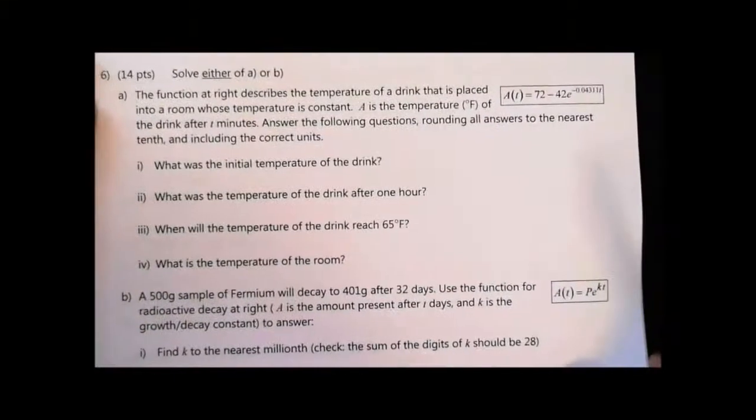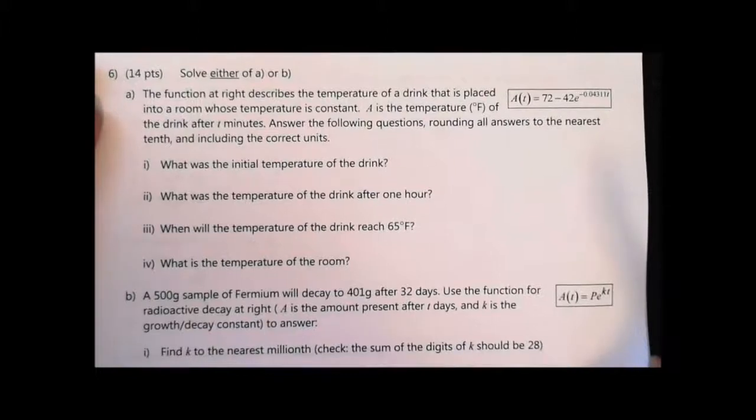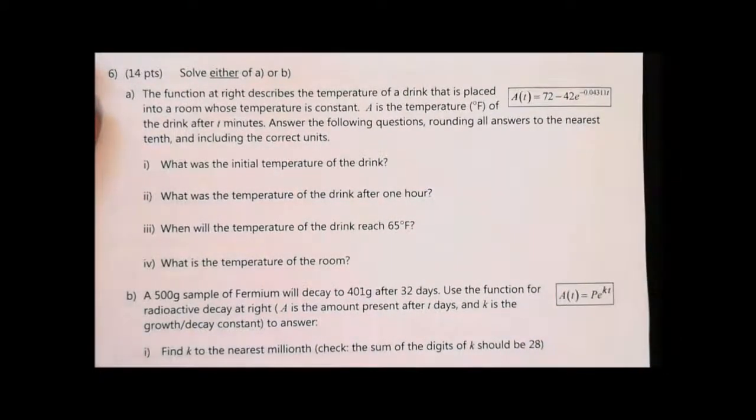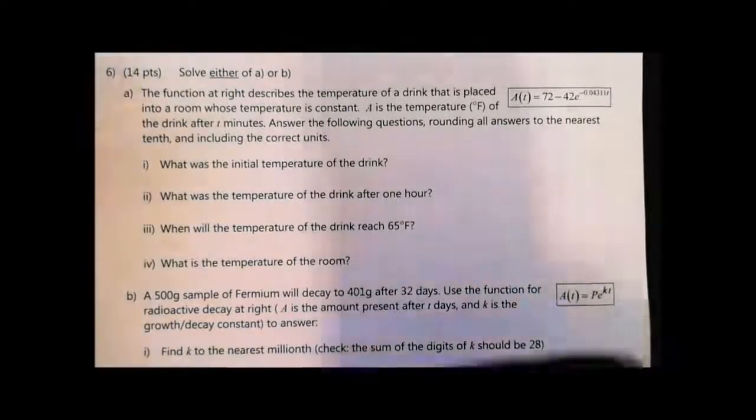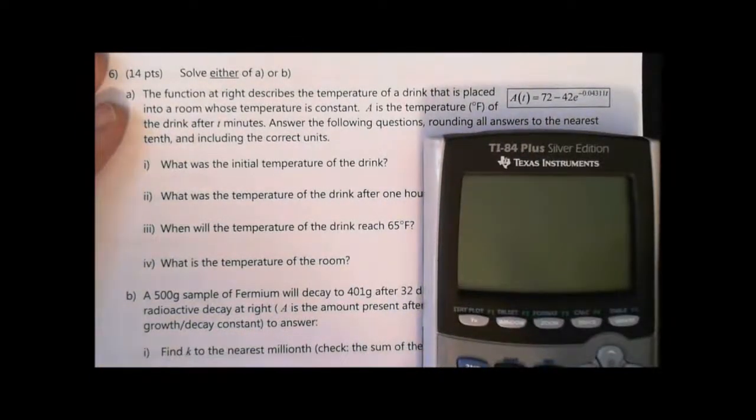Okay. Next page. Okay, both of these we're going to use our calculator. And since it's probably likely we're going to use this function more than once, I might as well go ahead and enter it in.